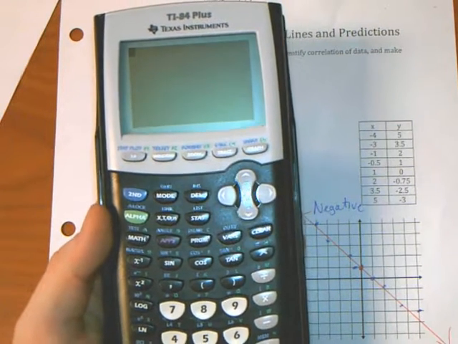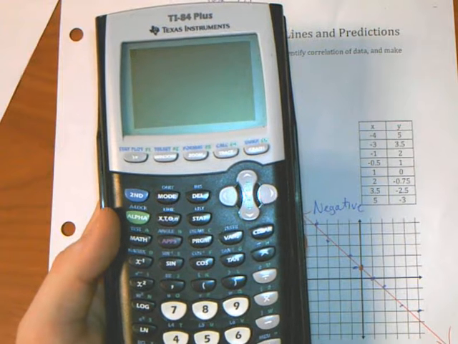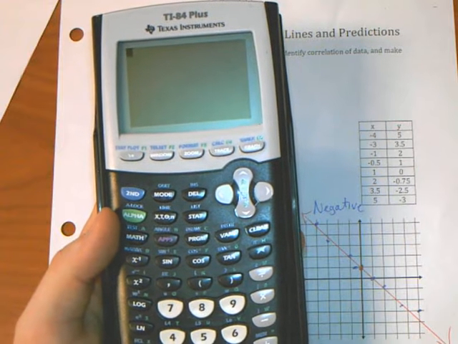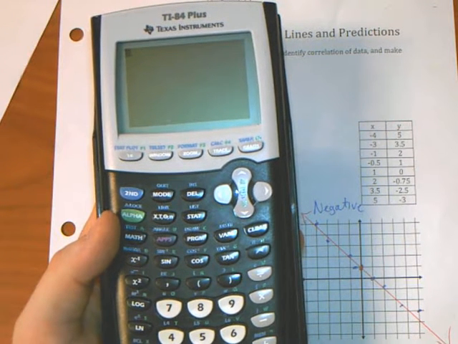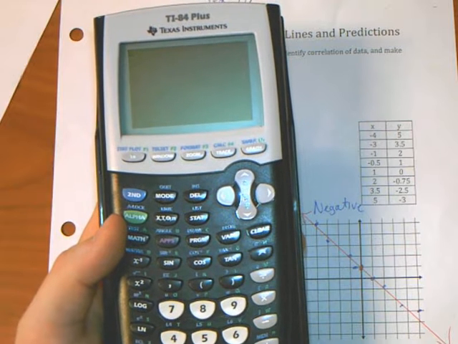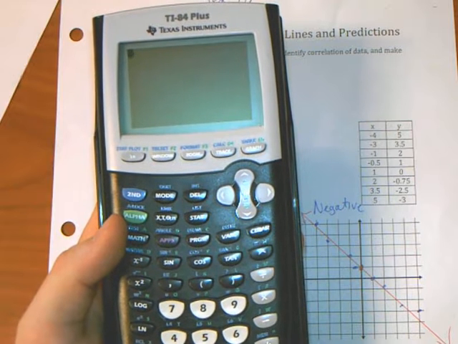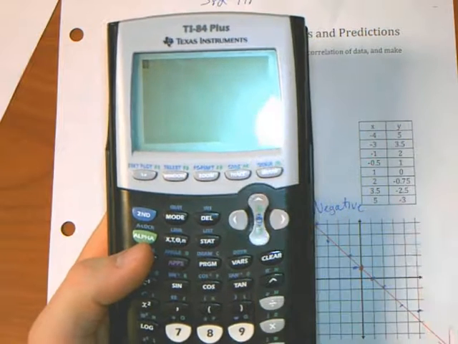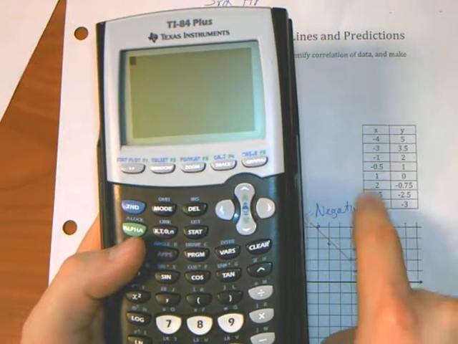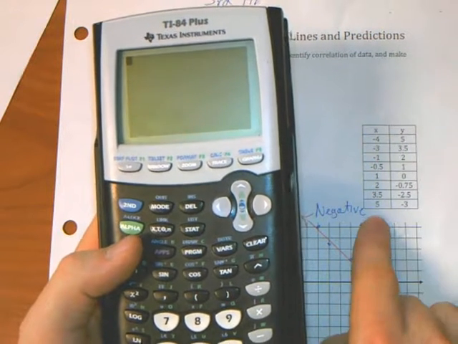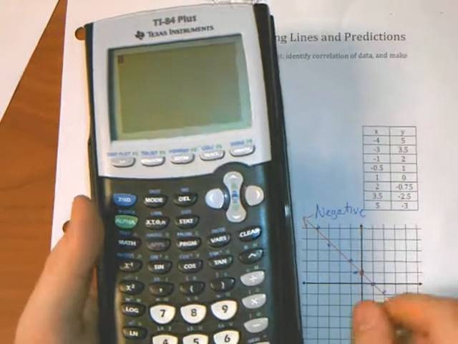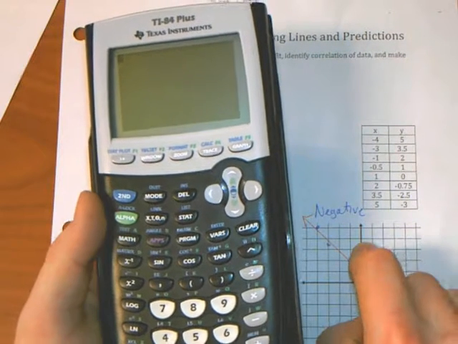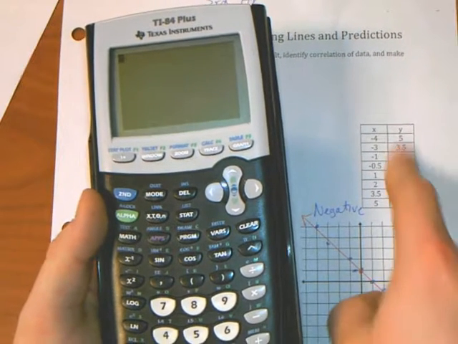I have a question. Yes? When you're putting the numbers in for like R1 and stuff, how do you choose the numbers? When you're actually entering them into your tables, you choose the numbers that are in your table. So X values are in one row, column, Y values are in another.